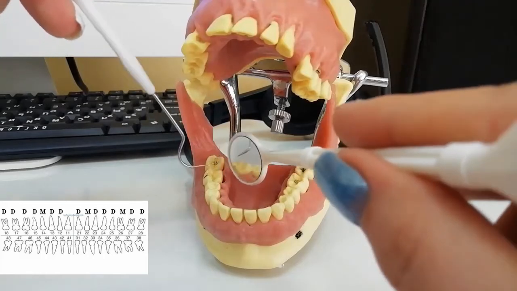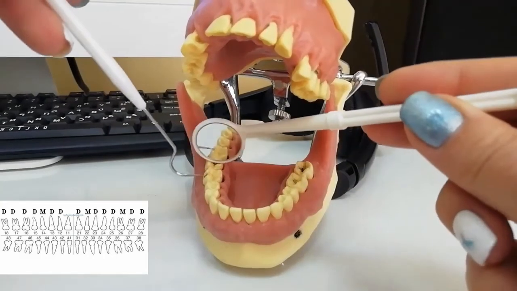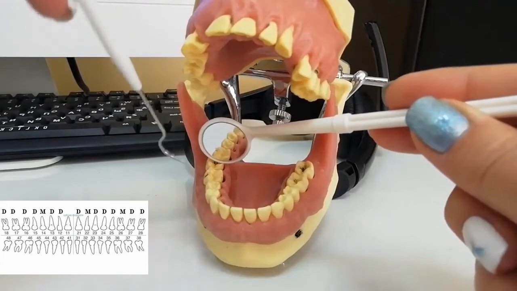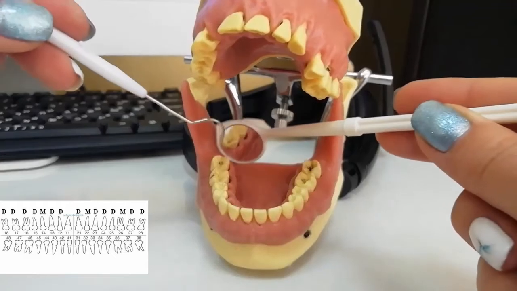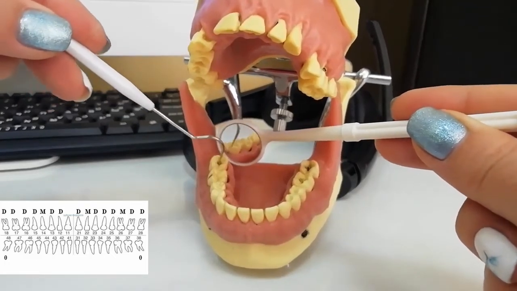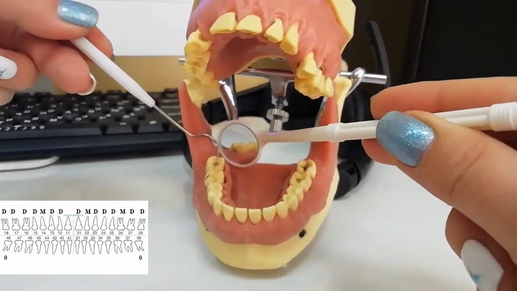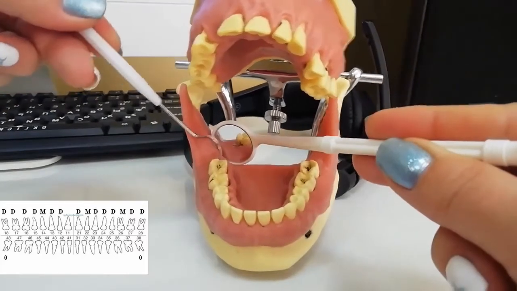The dental probe is not stuck in the fissure, so we don't write anything. 3,8 and 4,8 have been extracted for orthodontic reasons, so we will not write M near the teeth. There will be 0.